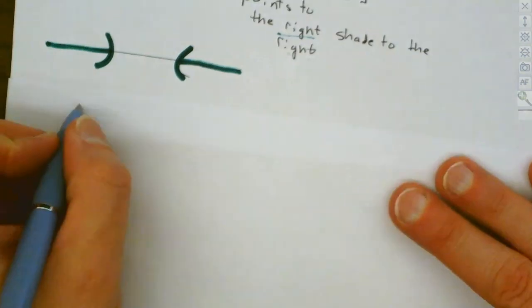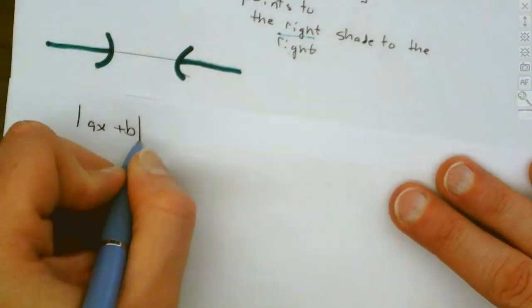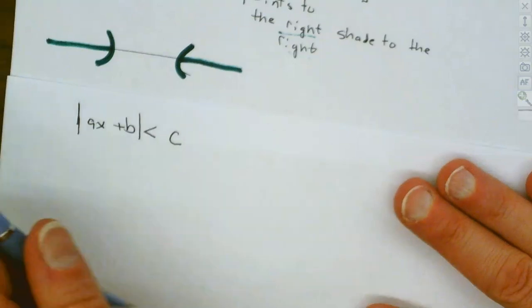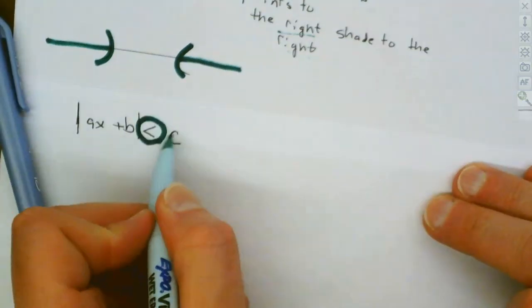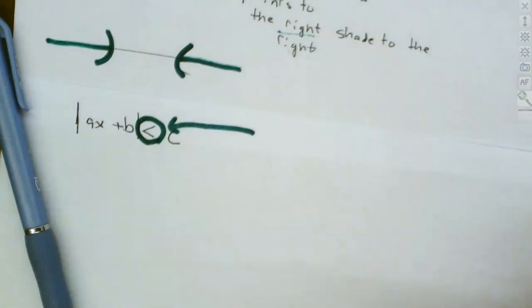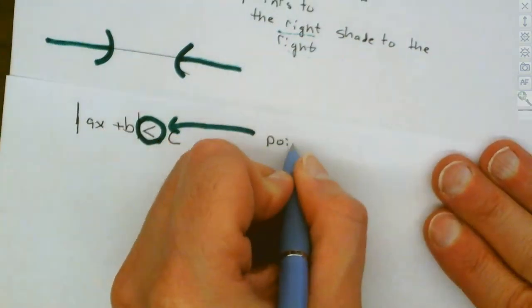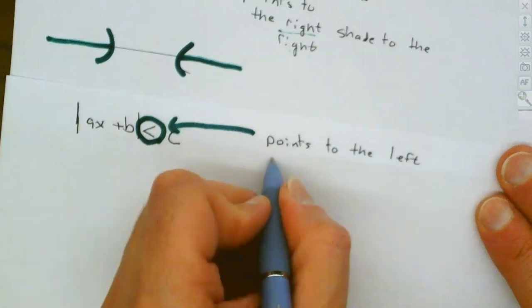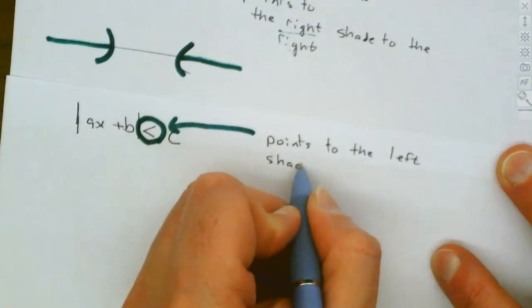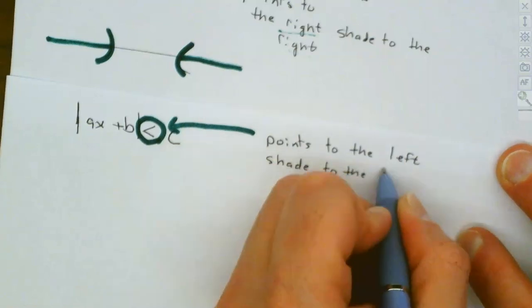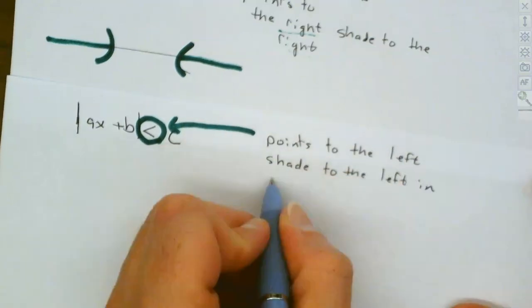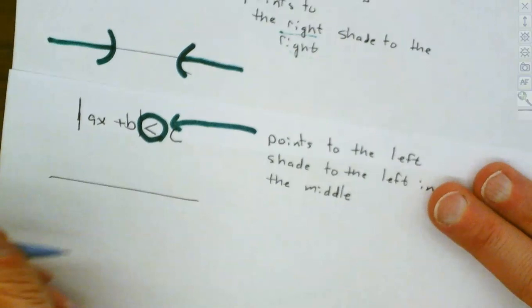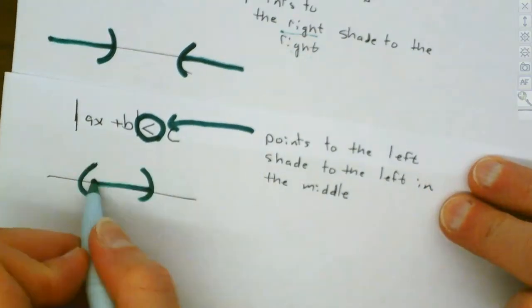So this one, what does this one do? This one points to the left. So we shade to the left in the middle. So this one would look like that.